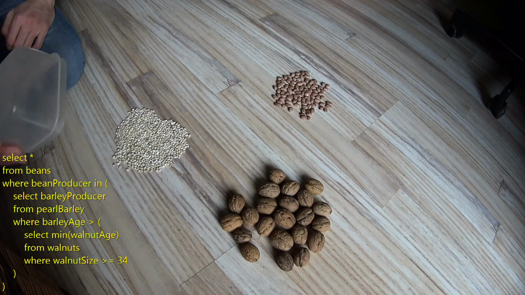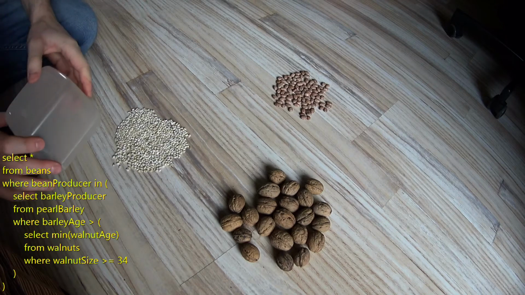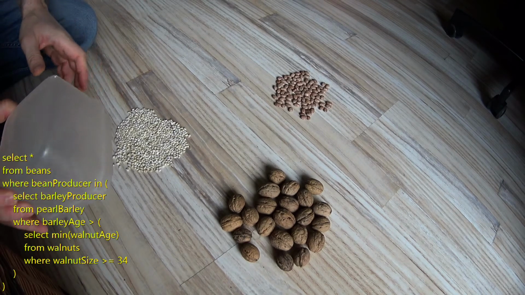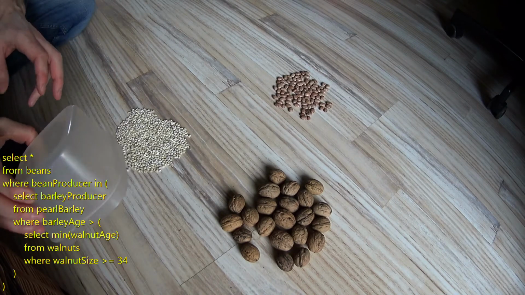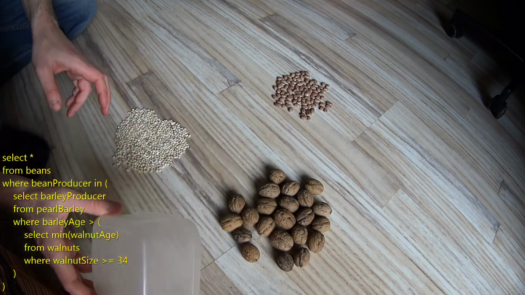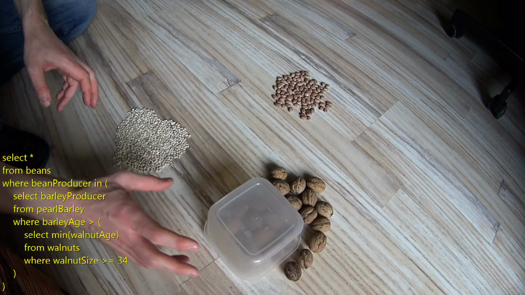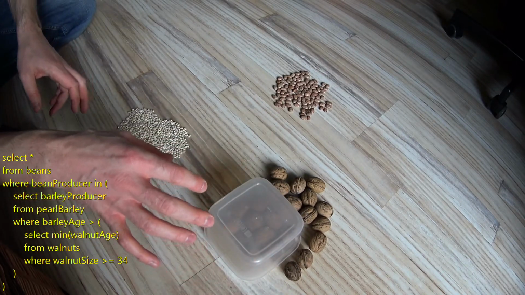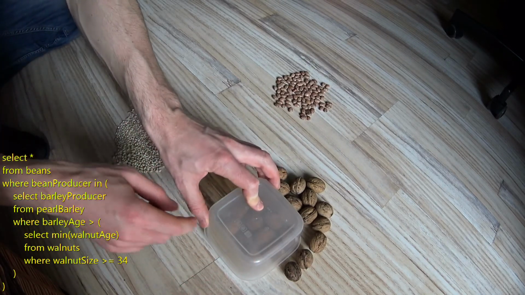So I have to choose the lowest walnut from a set of them. So I have to put a lock based on my best knowledge. Most probably all required walnuts are under this lock.